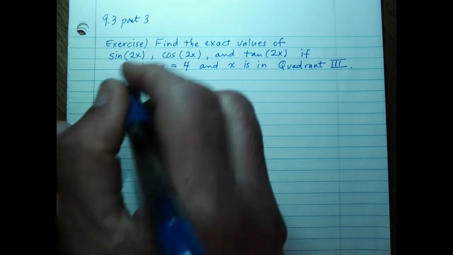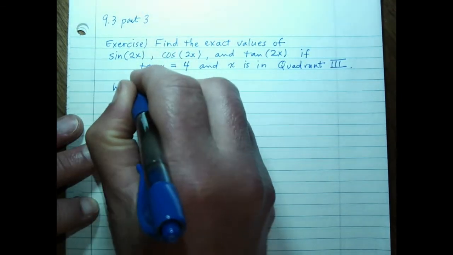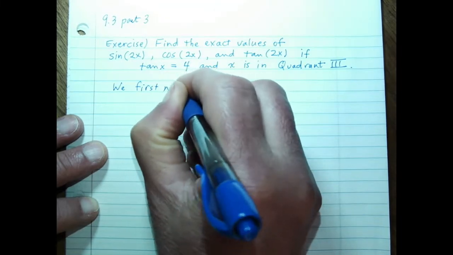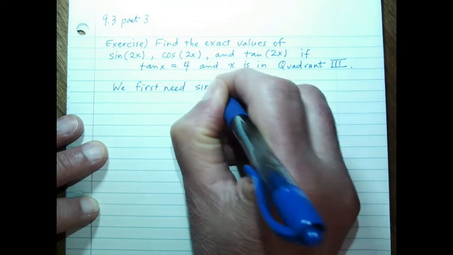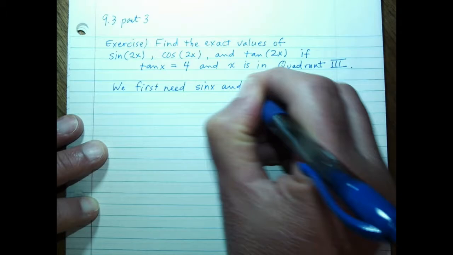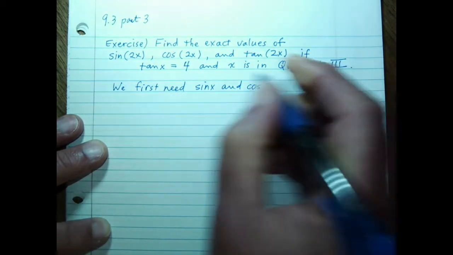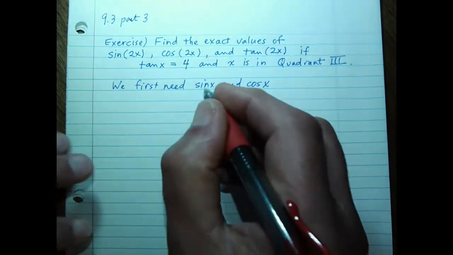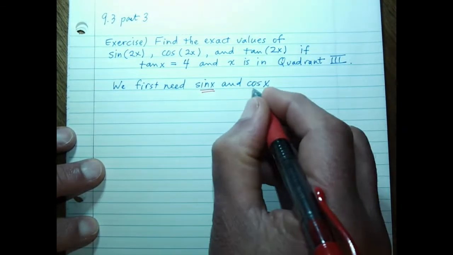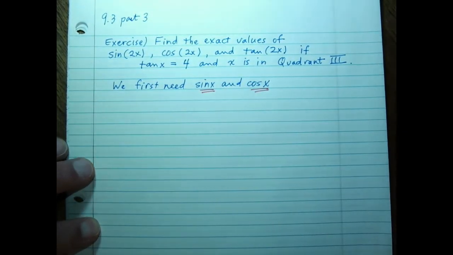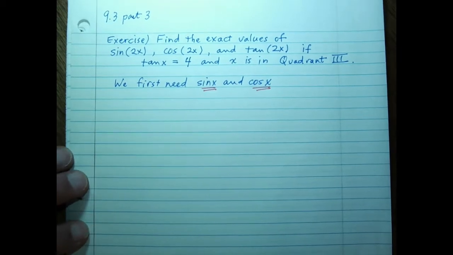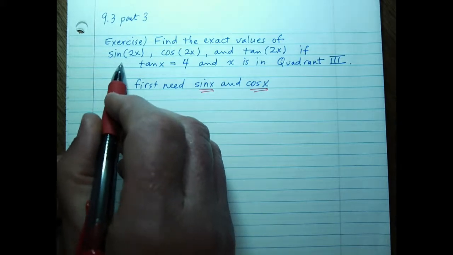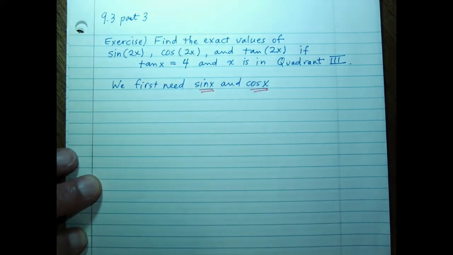So we first need sine x and cosine x. Since we know something about tan x, if we can first find information about sine x and cosine x from tan x, then we can use the double angle identities to start figuring out these values we really want.